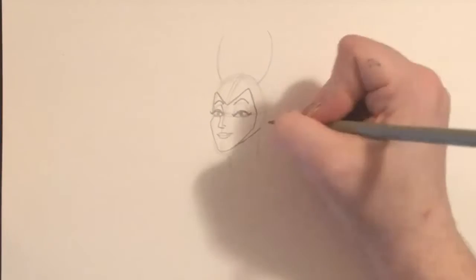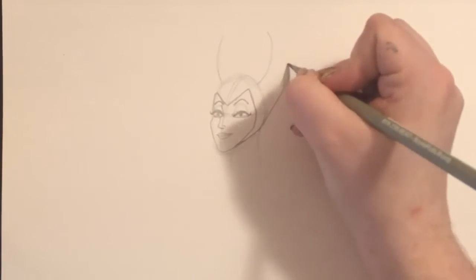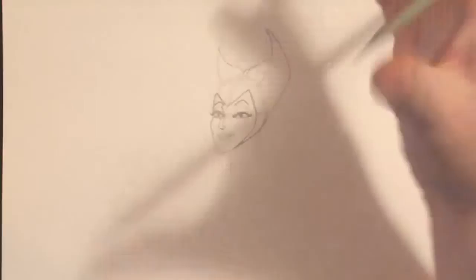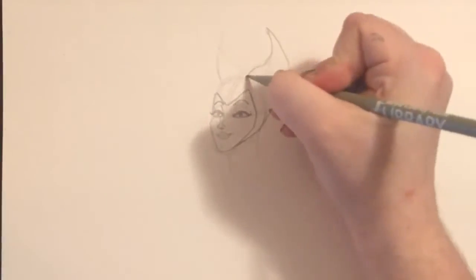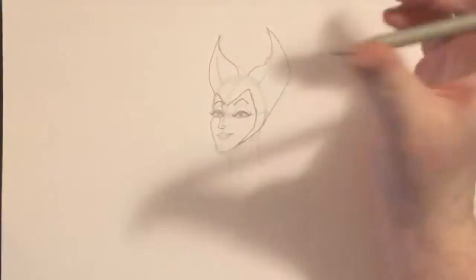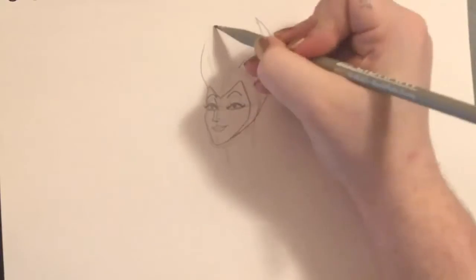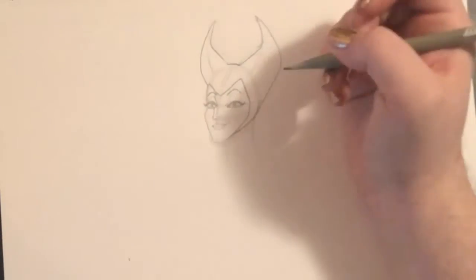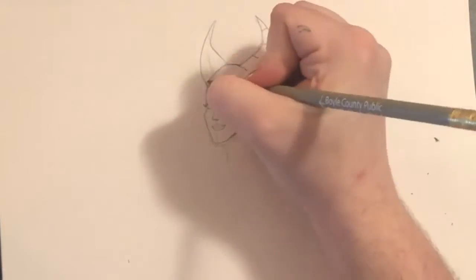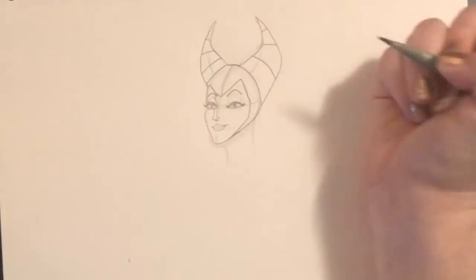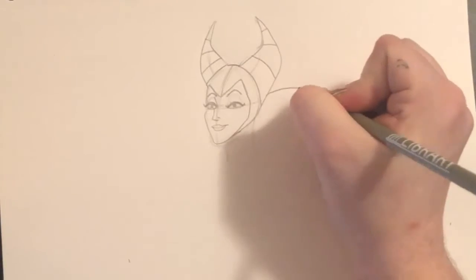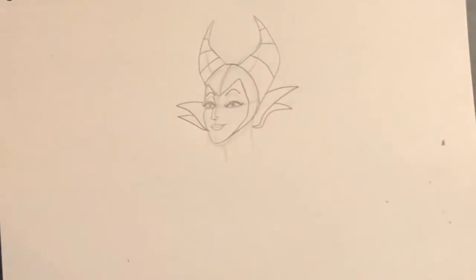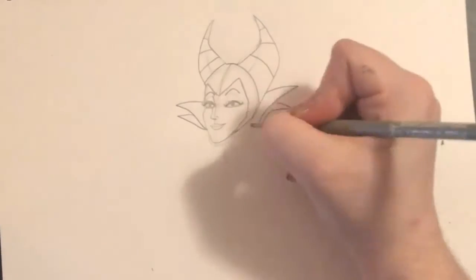Step 3. Draw her headdress. The bottom part of the horns should be thick, and they should get thinner the higher they go. Draw the back portion of Maleficent's headdress as angled lines similar to triangles behind her head. Draw two on each side of her face.